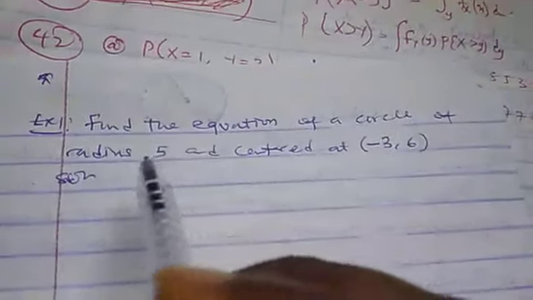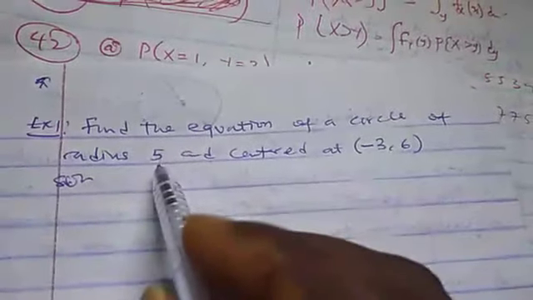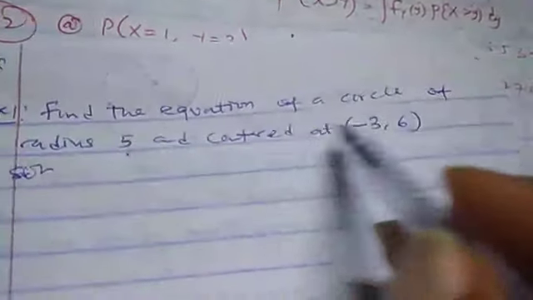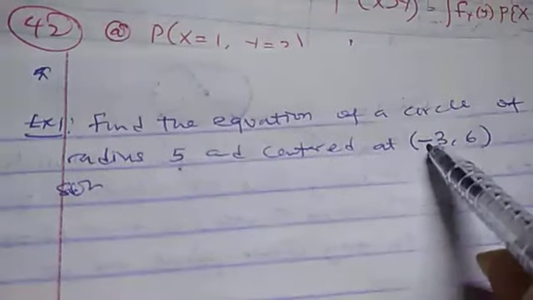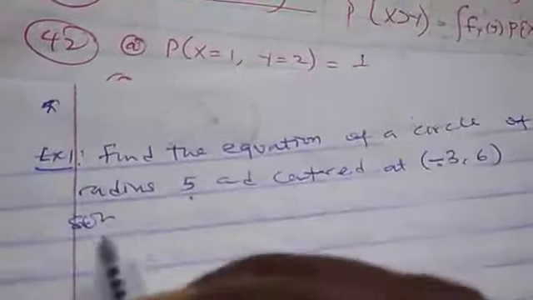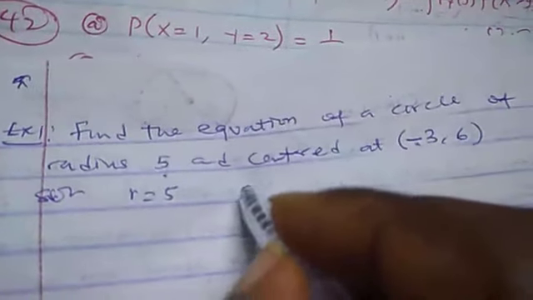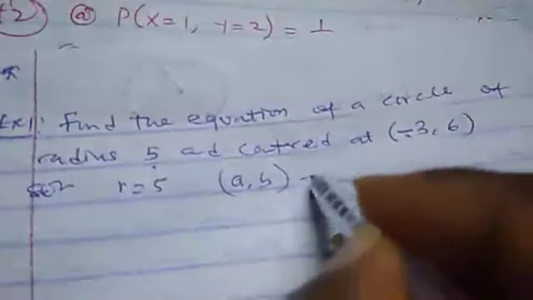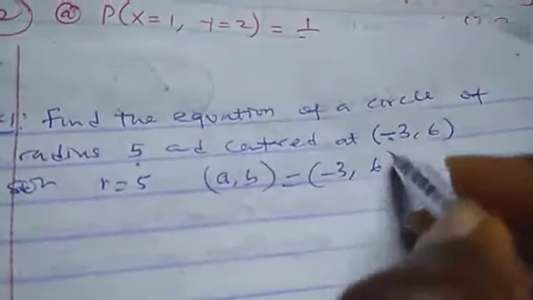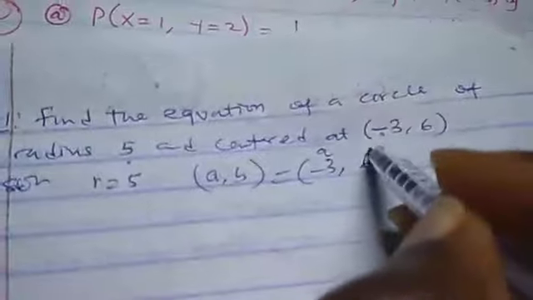Now let's take example. Example 1. Find the equation of a circle of radius 5 and centered at point (minus 3, 6). In this place, our radius is 5 and our center, which is (a, b), is (minus 3, 6). So that means this is our a, this is our b.